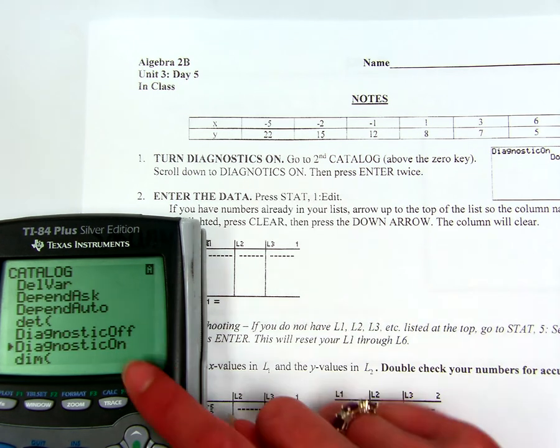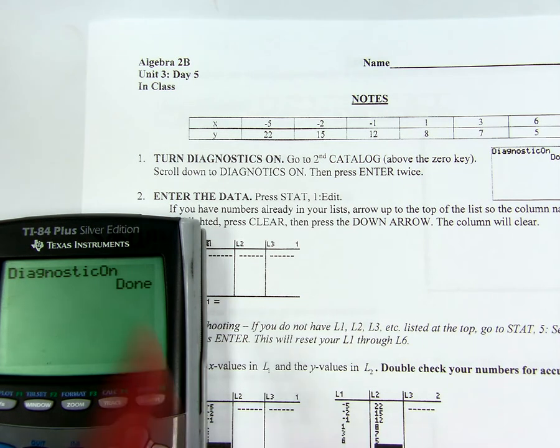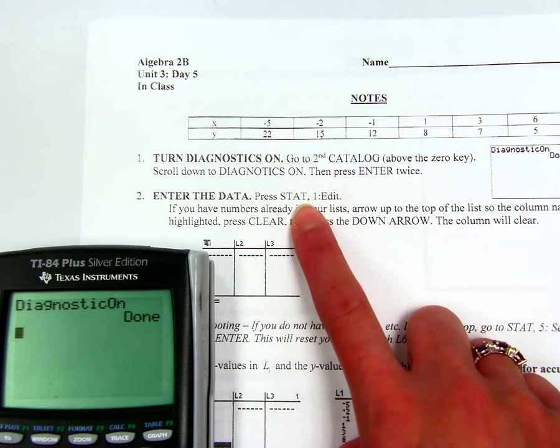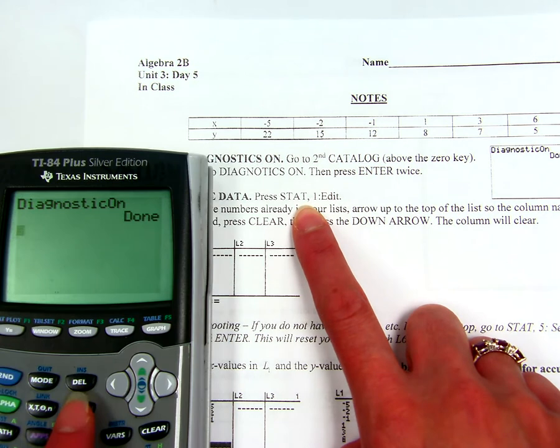All right, make sure you choose the one that says on, hit enter, and then make sure it says done. So you may have to hit enter twice. All right, so all I'm doing is following the directions. So I'm going to enter the data. I'm going to go to stat. So find your button that says stat, which is right here.